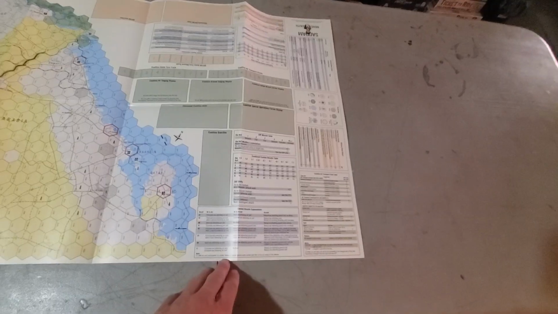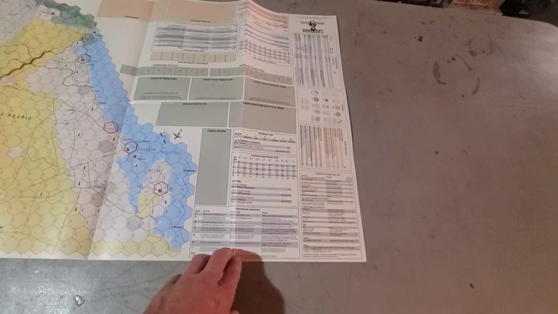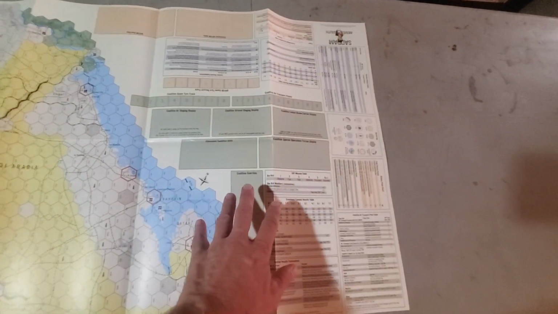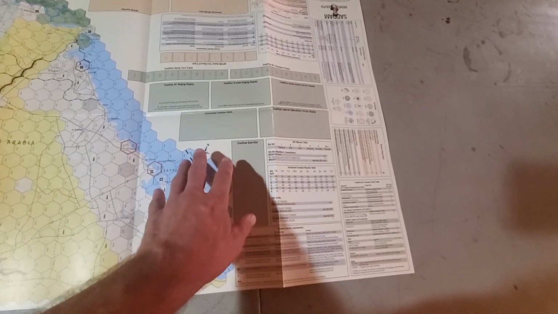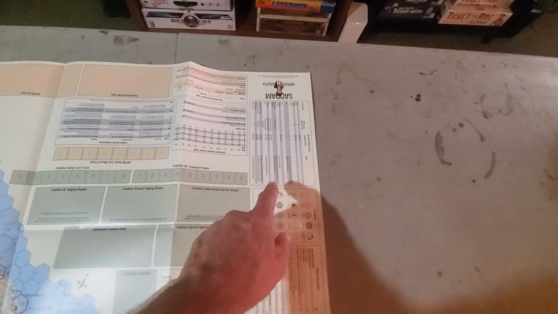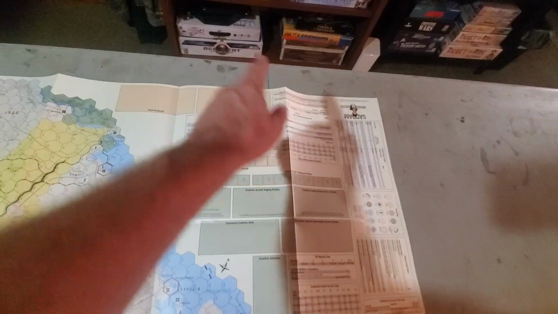Most of the paper is taken up with all kinds of combat results explanations, the combat results table, coalition air transport table, victory point chart, all kinds of holding boxes, terrain key, terrain effects chart, and then there are holding boxes and charts and such for the other player over here.